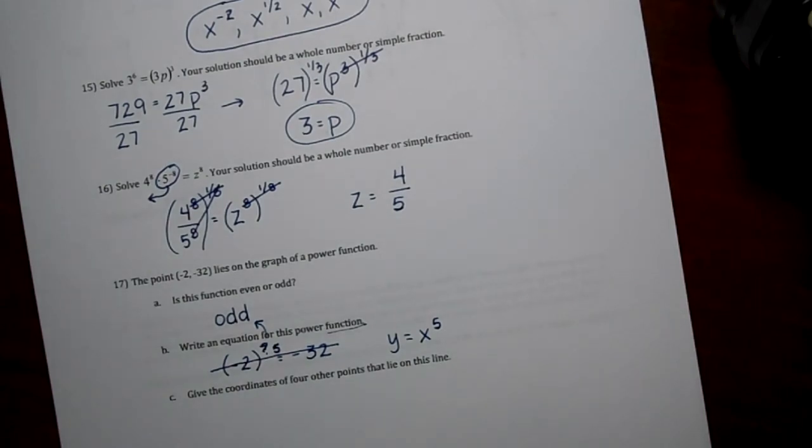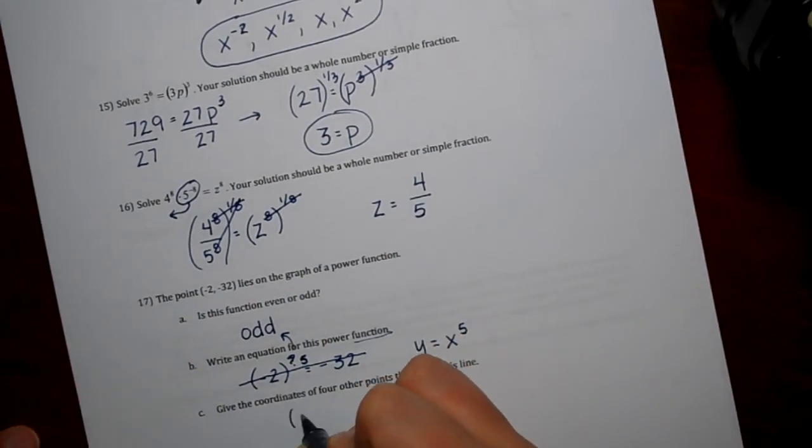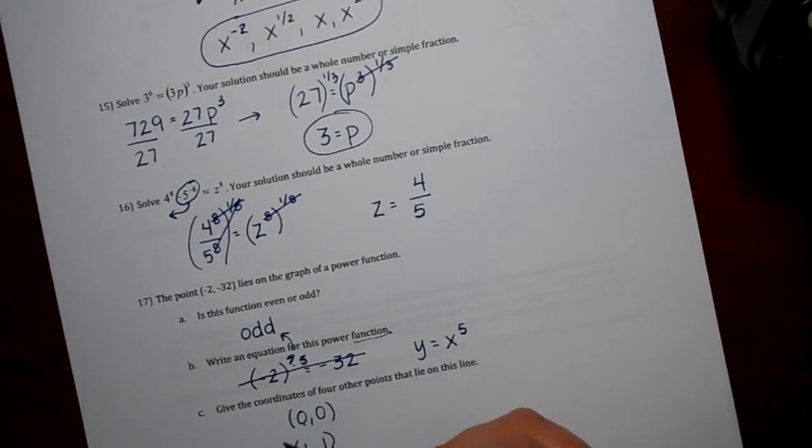And my last question, give the coordinates of 4 other points that lie on this line. We talked about 2 points in class that will lie on the line of every single power function. And those 2 coordinates are 0, 0, and 1, 1. That's because 0 to any power is 0, and 1 to any power is 1. So now I just need to come up with 2 more. To pick my other 2, I'm just going to pick anything I want for x and raise it to the power of 5. So maybe I'll try 3.